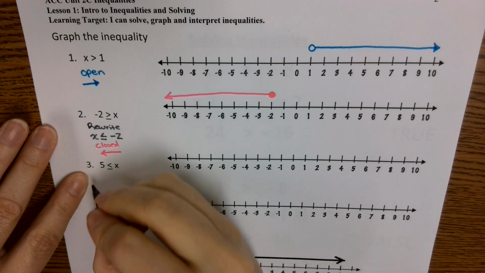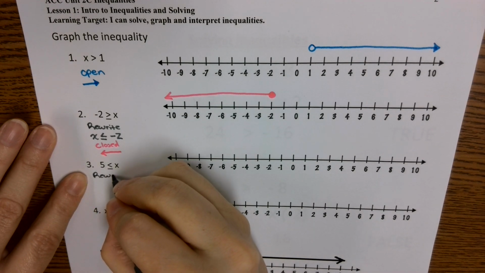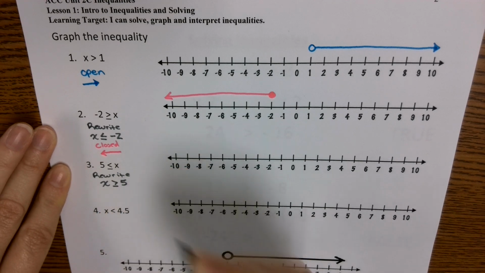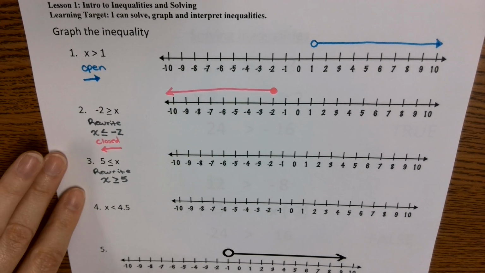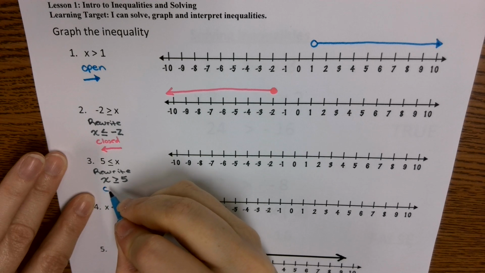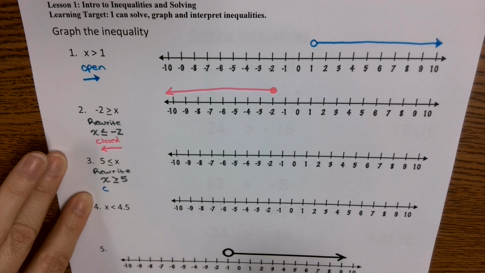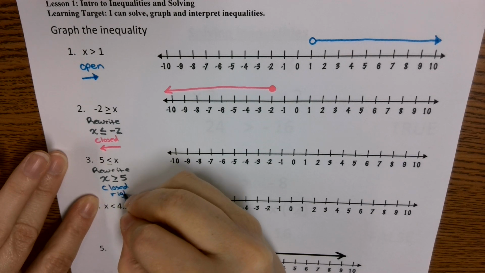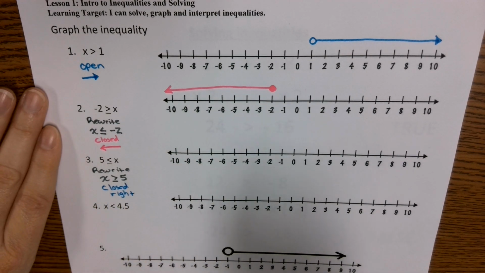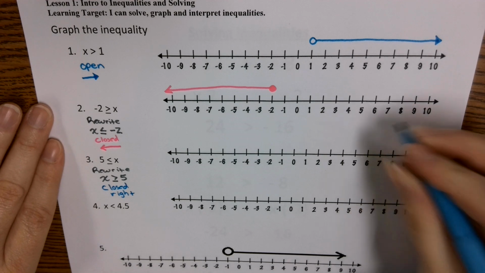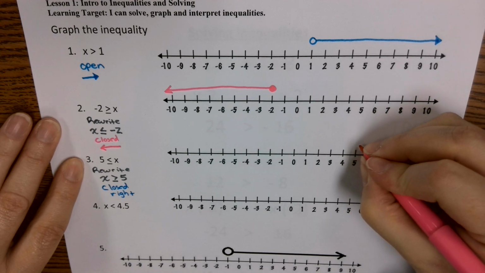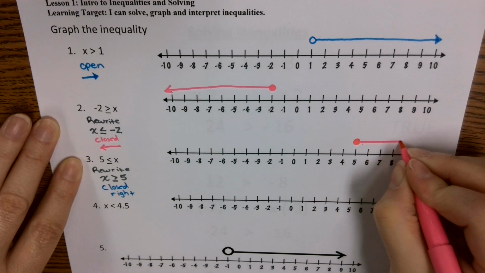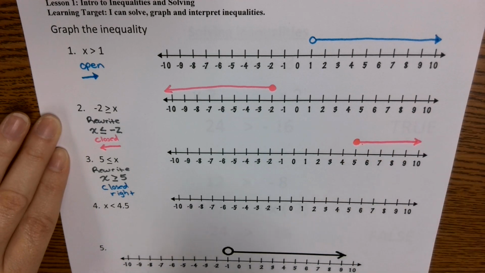Okay, problem number 3. Again, first thing I need to do is flip it. I'm going to go ahead and do a rewrite. So it's going to be x greater than or equal to 5. Open or closed? Closed. Left or right? To the right. Closed and to the right. Okay, so we're going to have starting at 5. Oop, and I did it in the wrong color. My bad. Starting at 5, it should be a closed circle, and we're going to go to the right. That should have been pink.